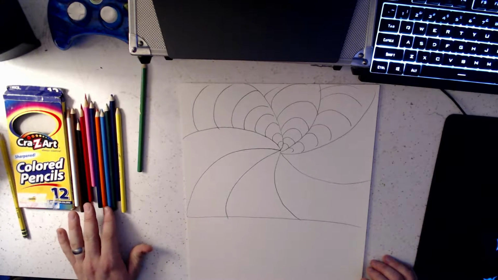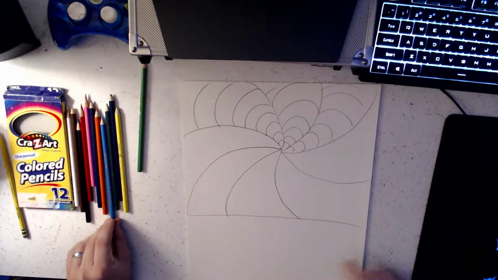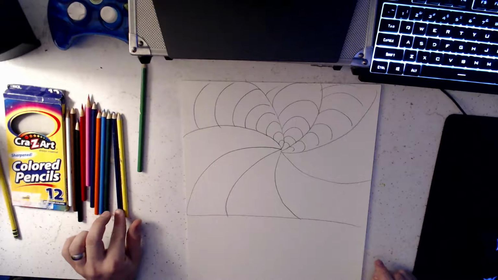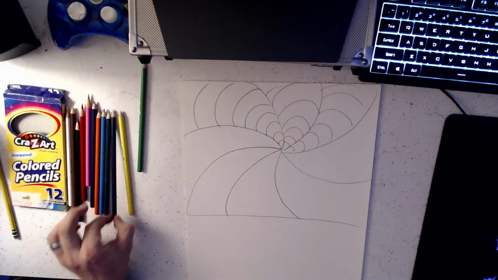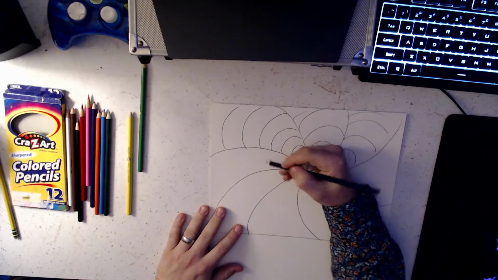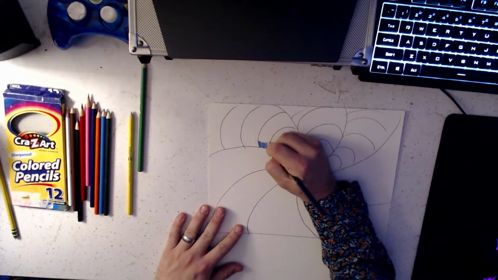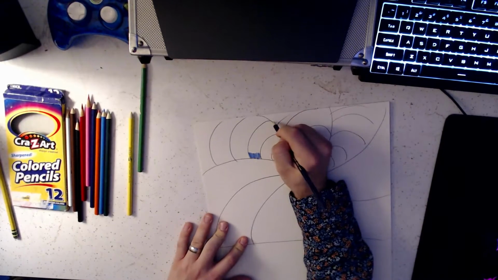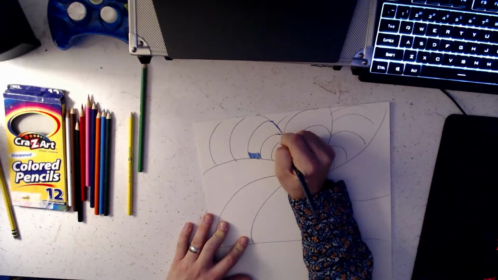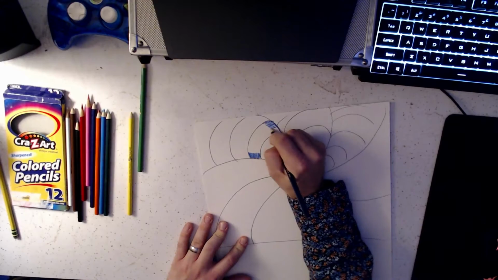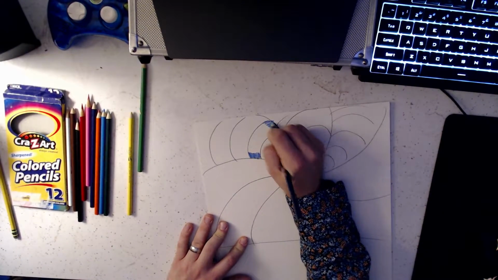I'm going to pick a color. I'm going to do a different color alternating. So I'll start with just my regular blue here. And here's the idea, okay? It's going to be as dark as you can get it down on the edges, right? And that's the shadow part. As dark as you can get there.